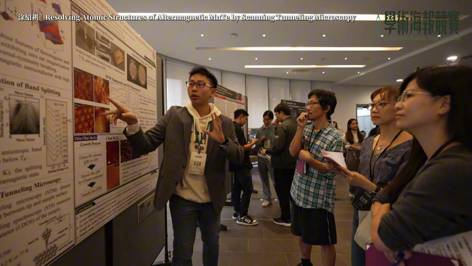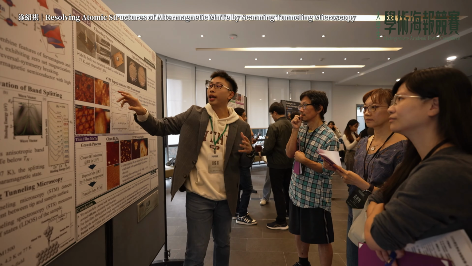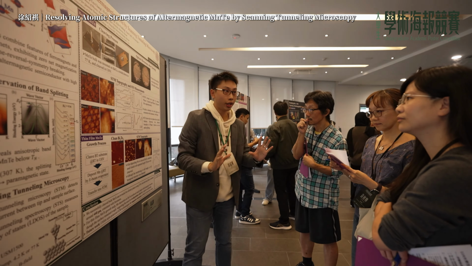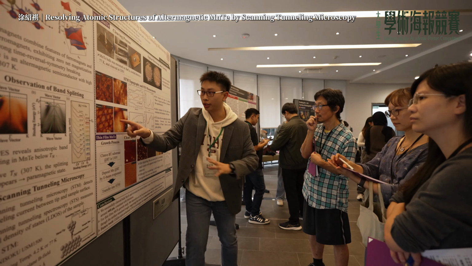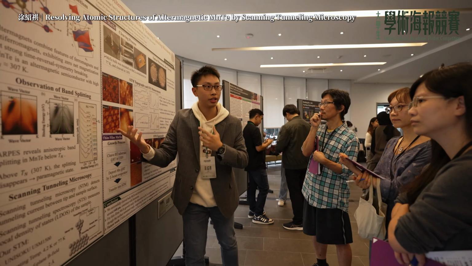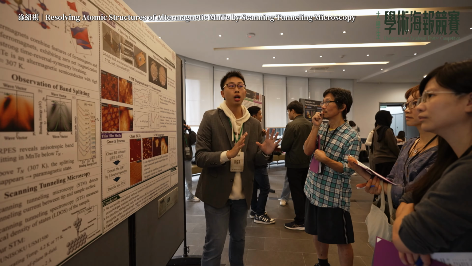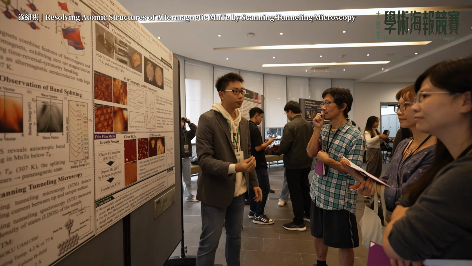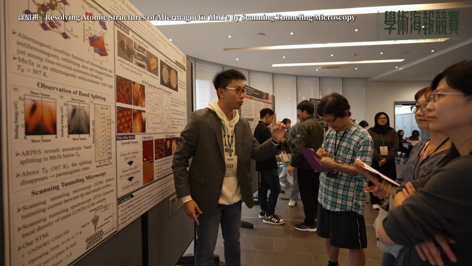It shows two distinct surface faces, one showing a typical hexagonal lattice with dark and bright defects, and the other showing a Kagome-like superstructure. Here is the Kagome shape. Their lattice constant is around 440 picometers, perfectly matching the literature value. And this is the first time that Kagome-like superstructures have been reported.